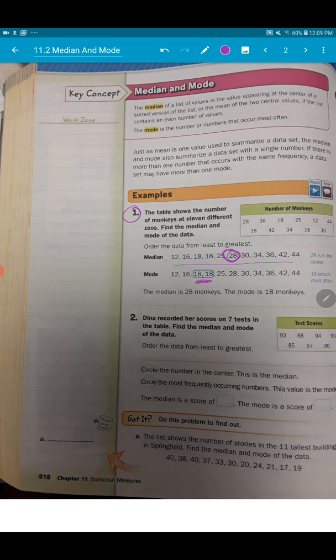Dina recorded her scores on 7 tests in the table. Find the median and mode. So first order the data from least to greatest. So we start with 85. The next one would be 88. Then 90. Then there's actually 2 93s. So 93, 93, so 94, and a 97.